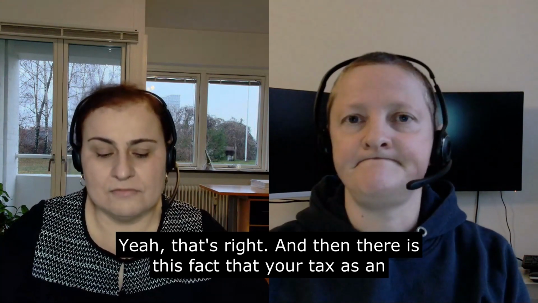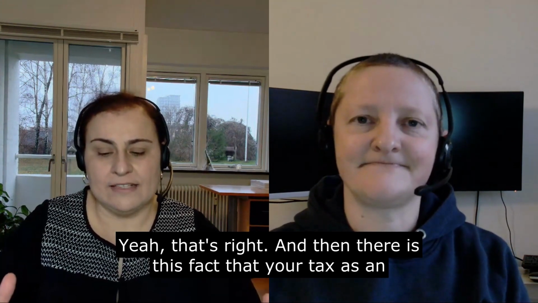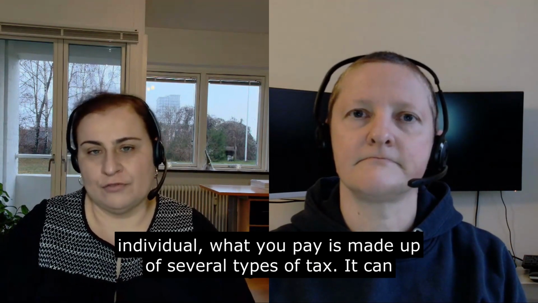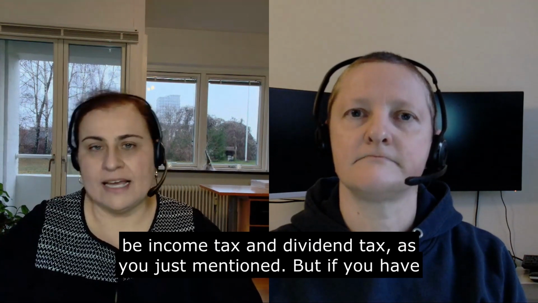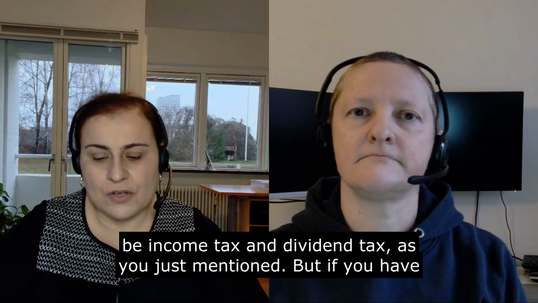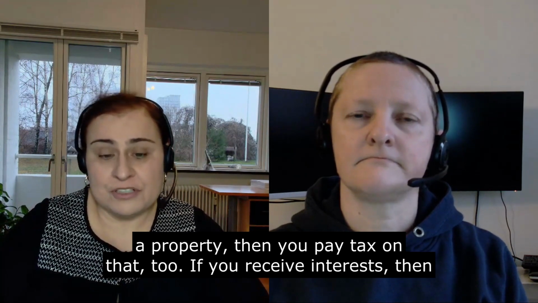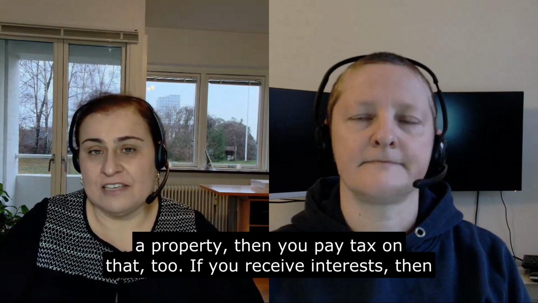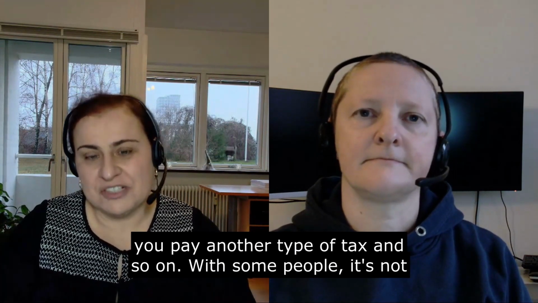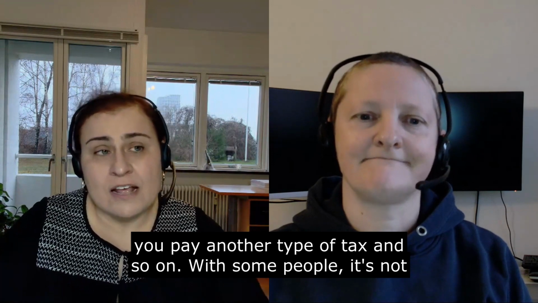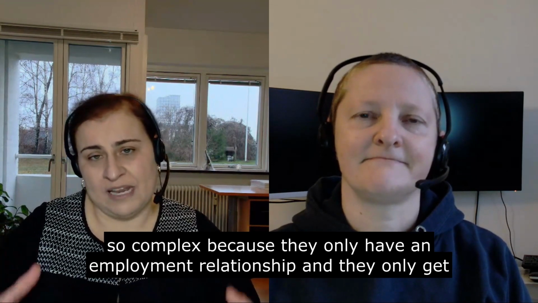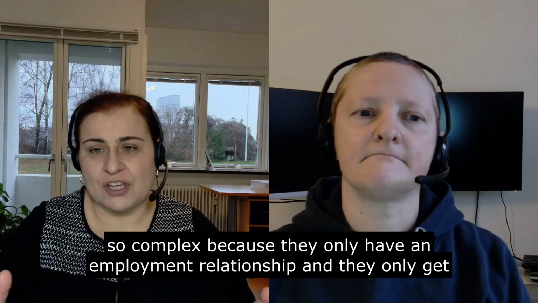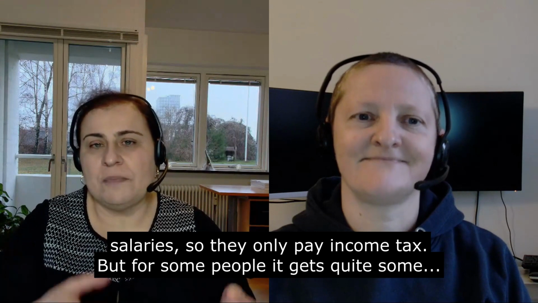Yeah, that's right. And then there is this fact that your tax as an individual, what you pay, is made up of several types of tax. It can be income tax and dividend tax, as you just mentioned. But if you have a property, then you pay tax on that too. If you receive interest, then you pay another type of tax, and so on. With some people, it's not so complex because they only have an employment relationship and they only get salaries, so they only pay income tax.